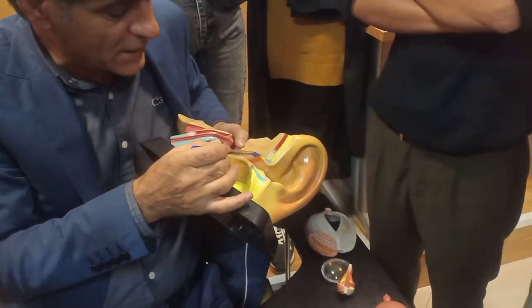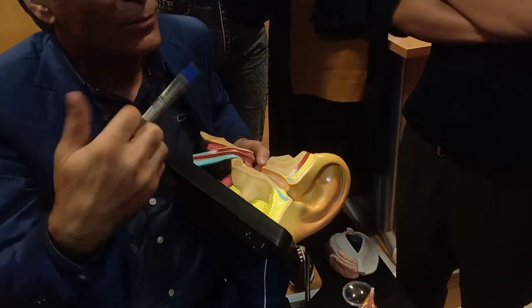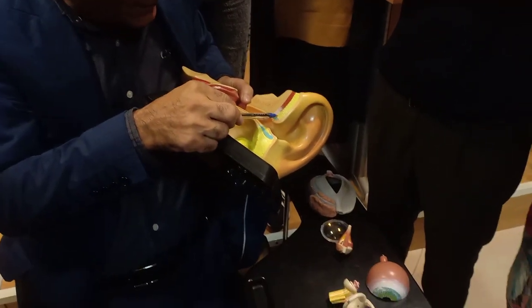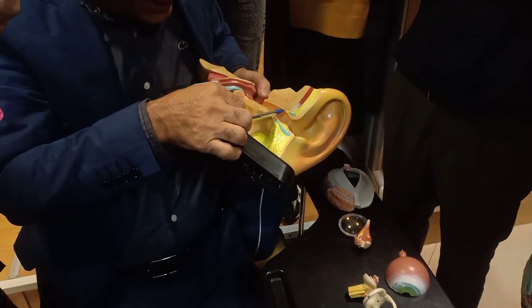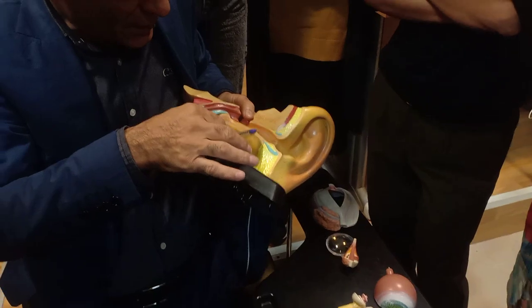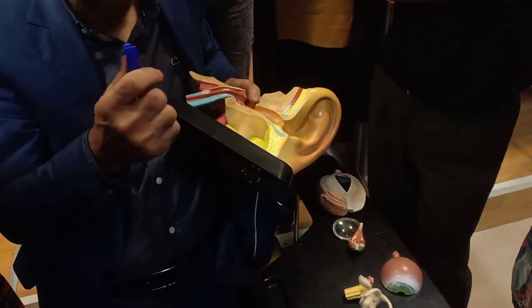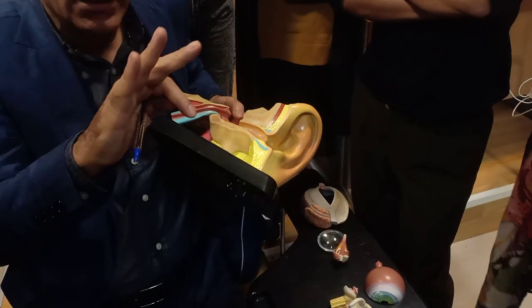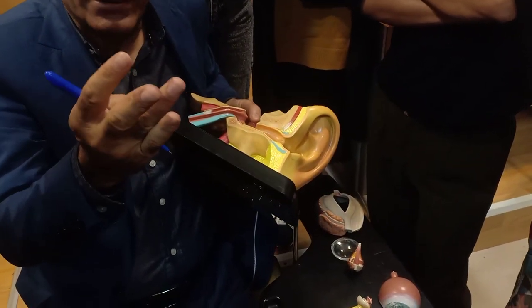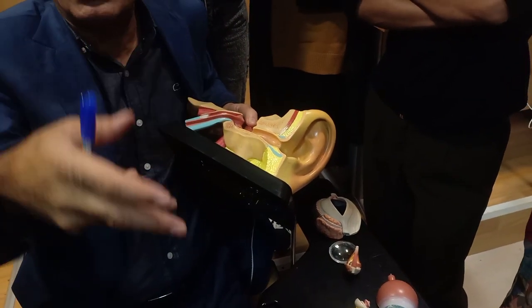The external acoustic meatus contains two parts. The first, or beginning part, is formed from cartilage, and the largest part is bony. The bony part is formed from the temporal bone. The external ear, middle ear, and inner ear are all embedded in, or located in, the temporal bone.